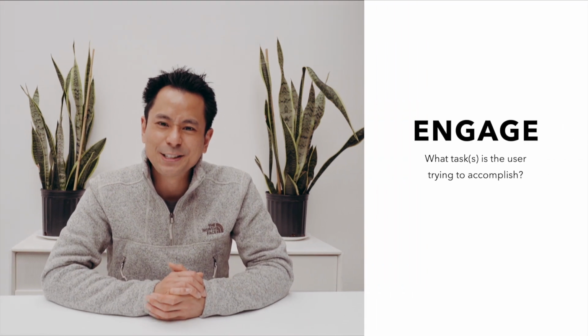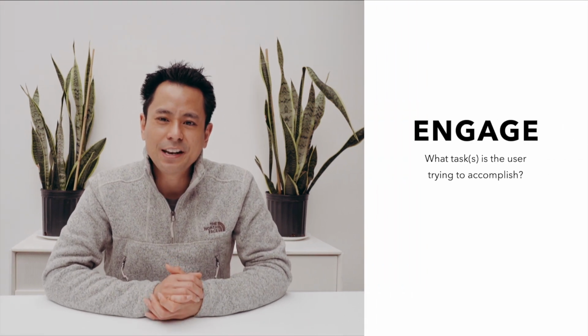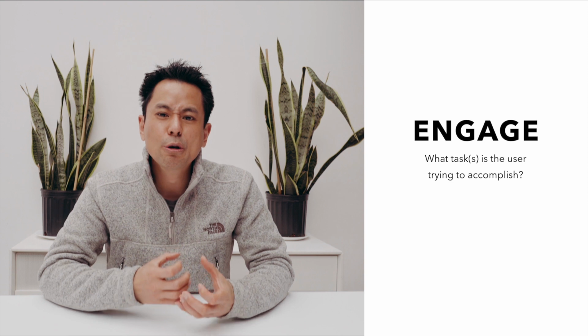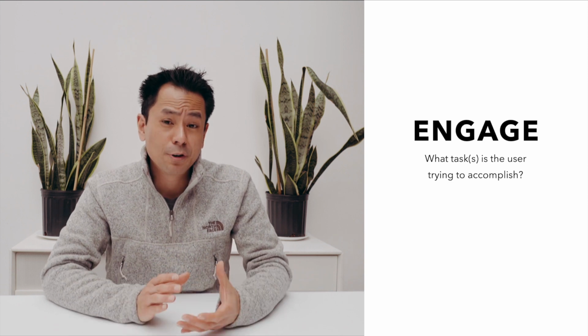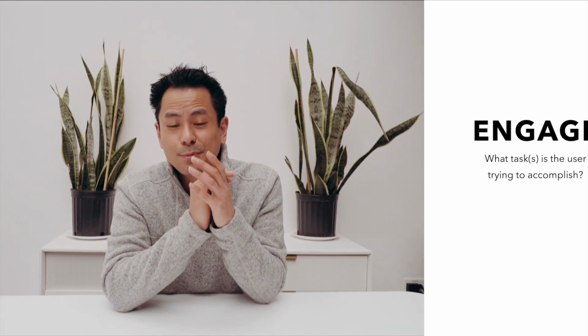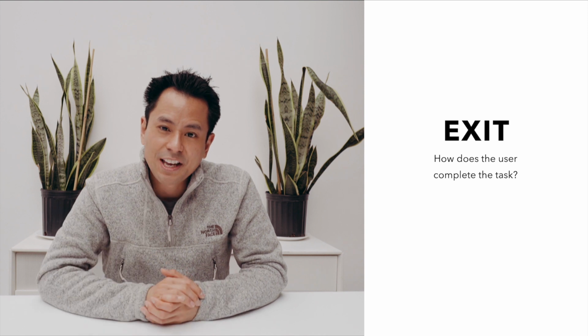Step number 3 is about engage. Like how do you get the users to actually use that product? And so, for example, with Indeed.com and the job seeker, engaging could be about having them submit their applications into the Indeed.com interface.